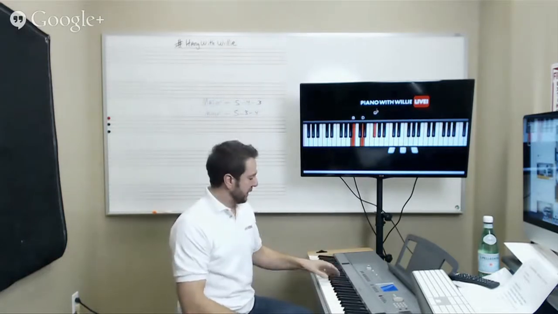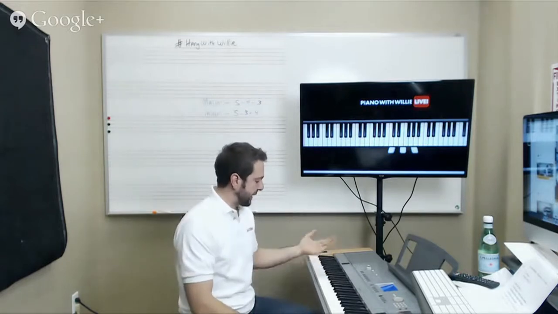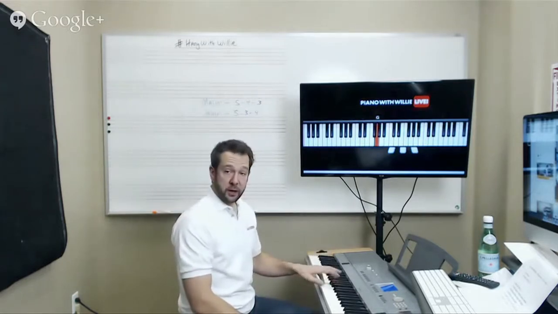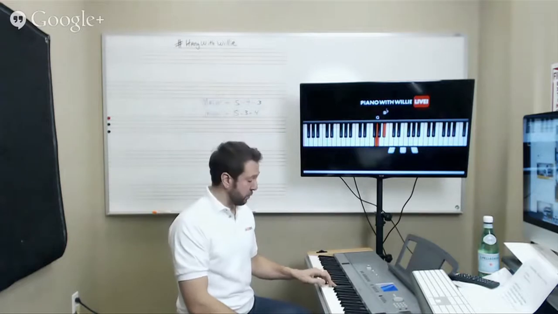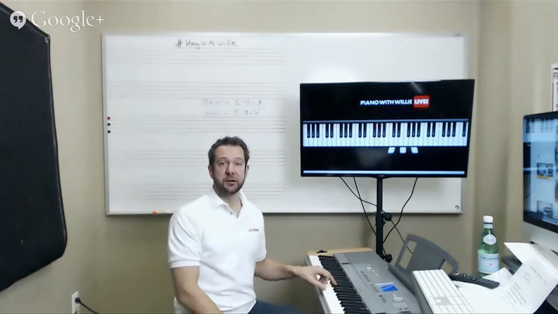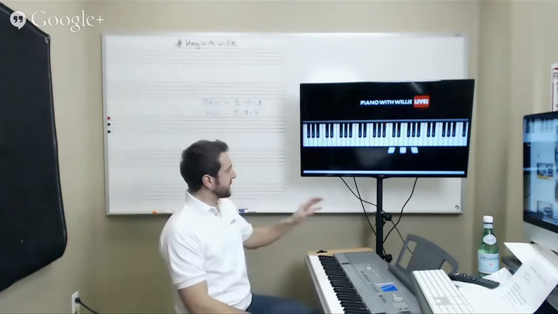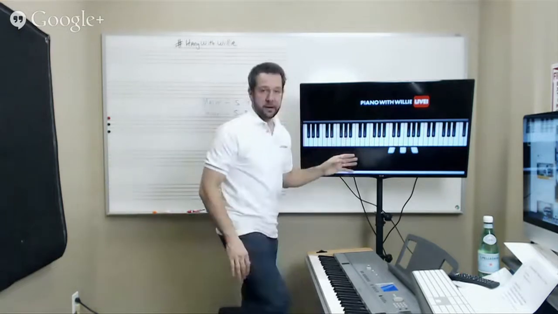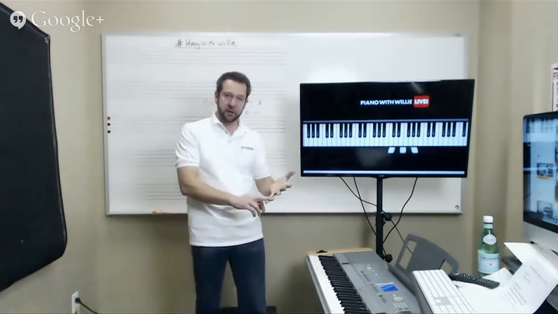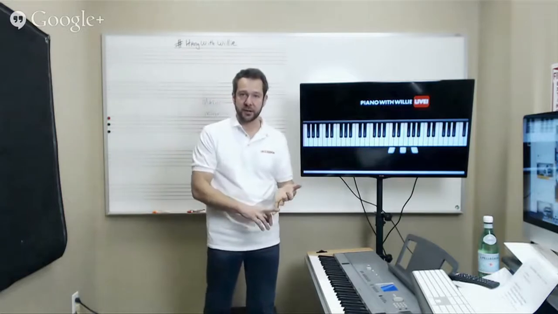B minor. Let's just take one more minor triad. Let's take, I don't know, G minor. Start on G, go up 1, 2, 3 half steps, go up 1, 2, 3, 4 half steps. There's G minor. So that's how we can make our major and minor triads. That's half steps and whole steps, and also how we can make our major and minor triads.